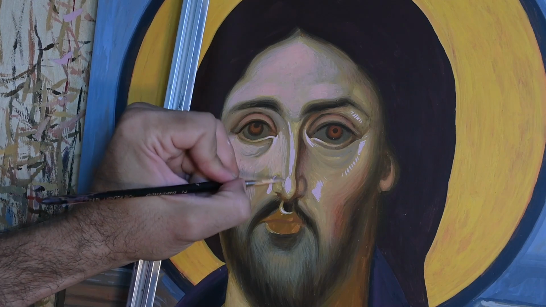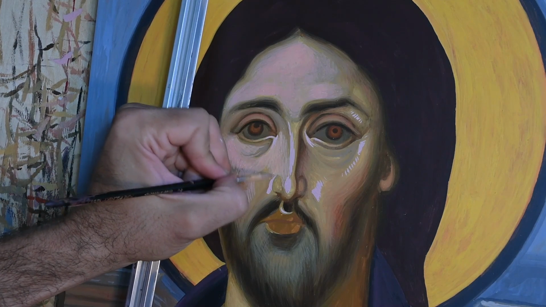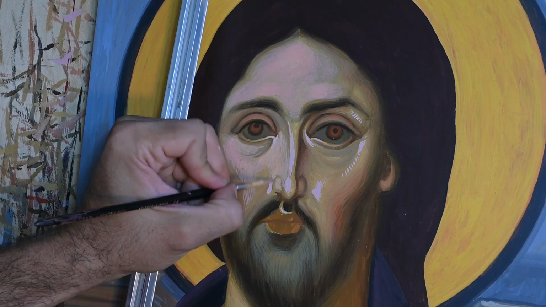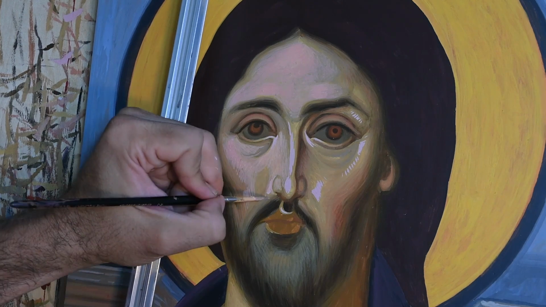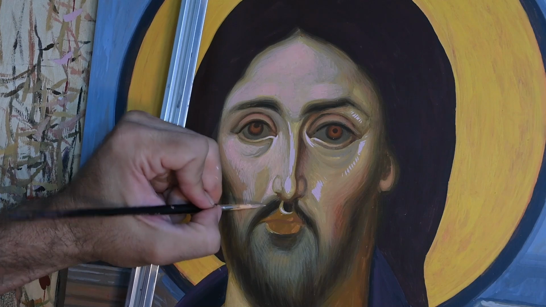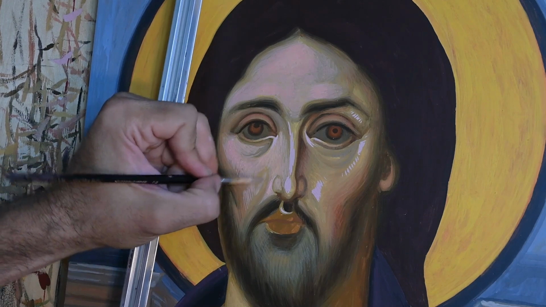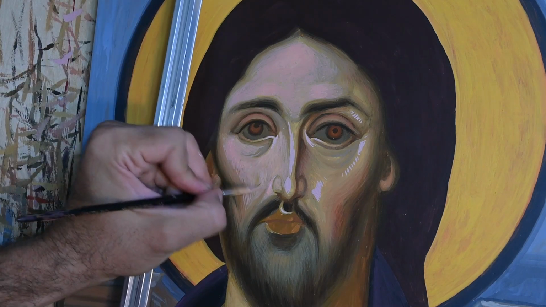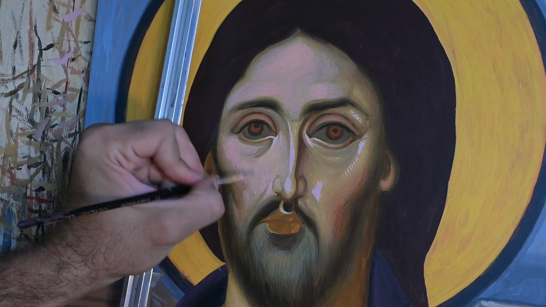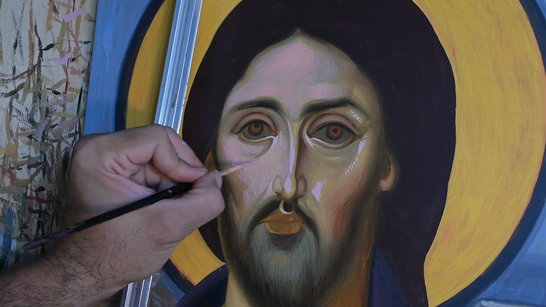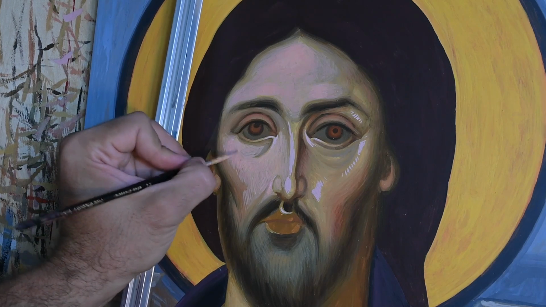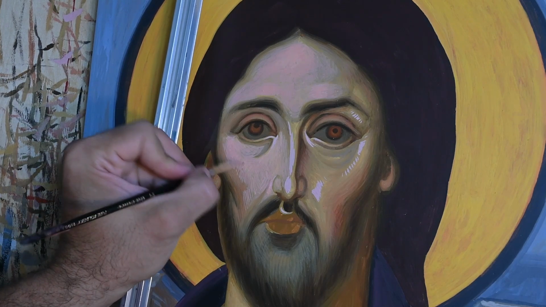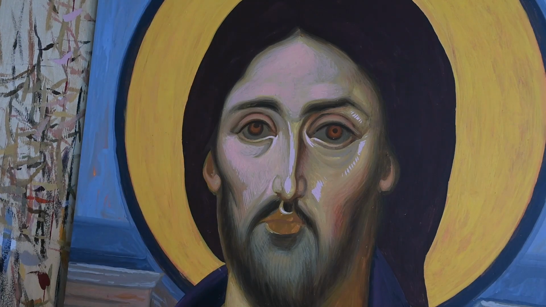And even if it seems that it covers everything, and you'd ask, okay, why shouldn't I paint this earlier on? This is because in iconography and in painting in general, things have to sit on top of each other in a nice, convincing way.